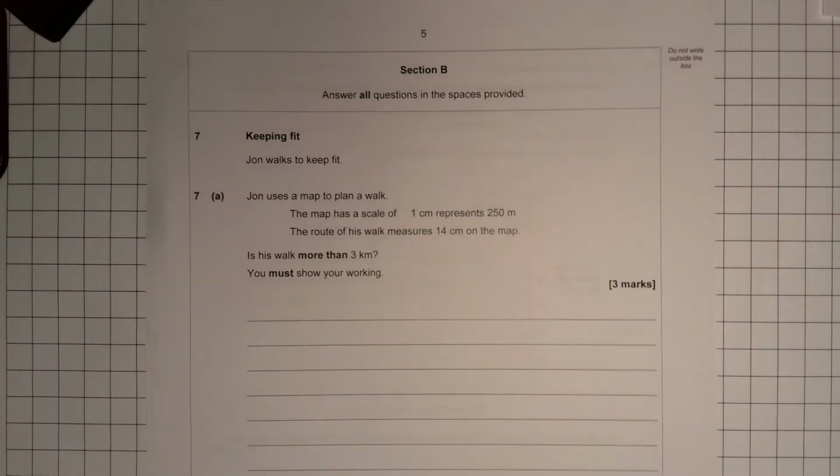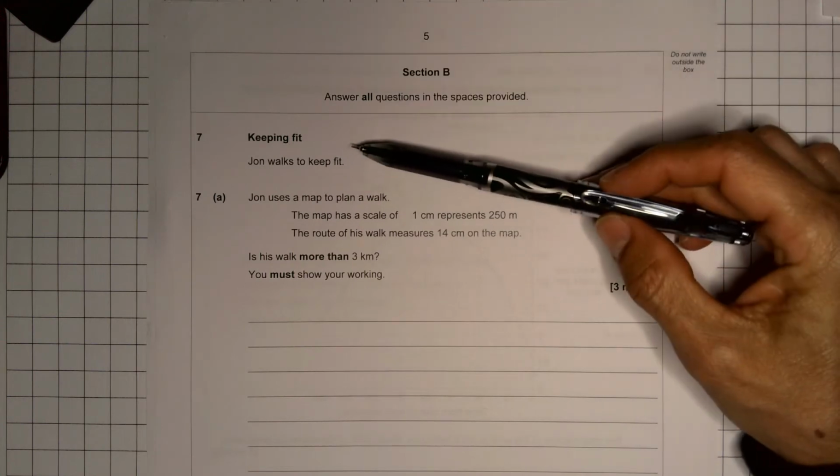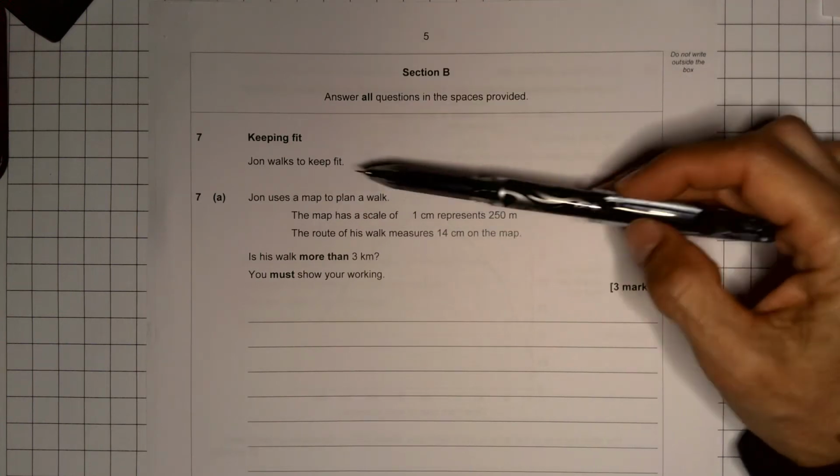Question number 7 is section B. So let's have a look at section B. It says, John walks to keep fit. He uses a map to plan his walk.